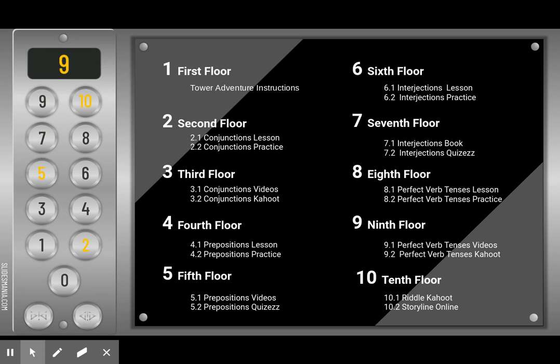Now, really, it's just 9 because the first floor has the instructions, but the rest of them are going to be like a lesson or a video or something that you read, and then there may be some practice work to do. I'll be giving you access on Canvas.